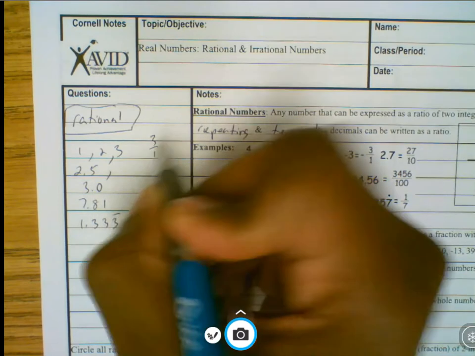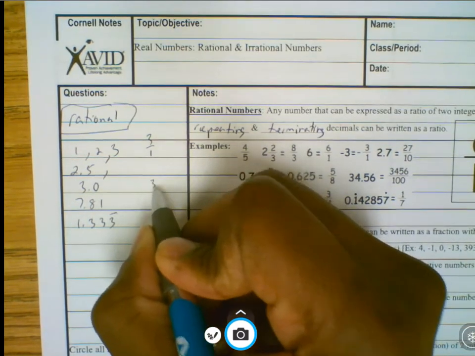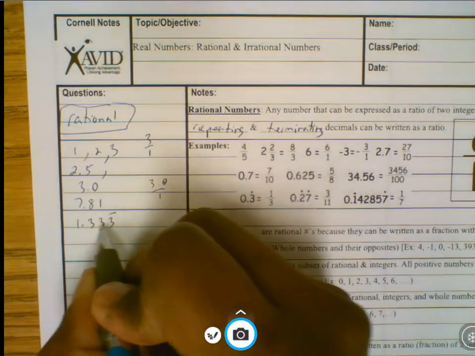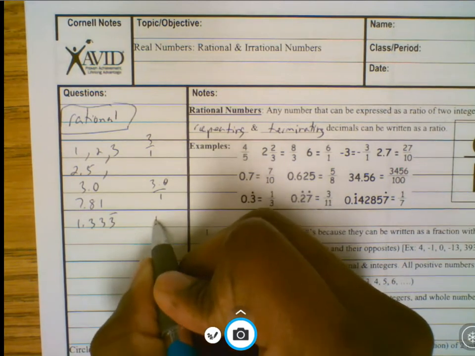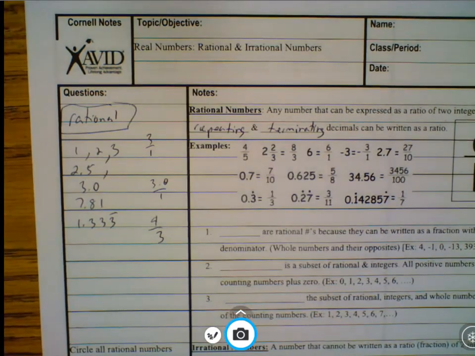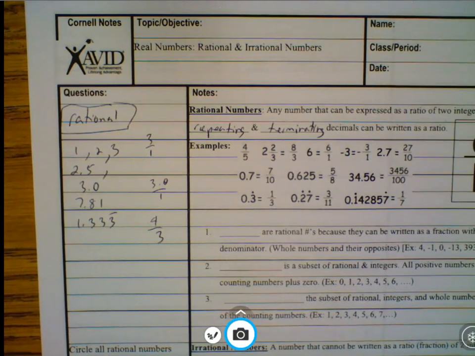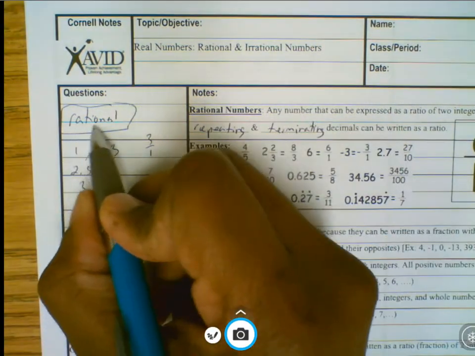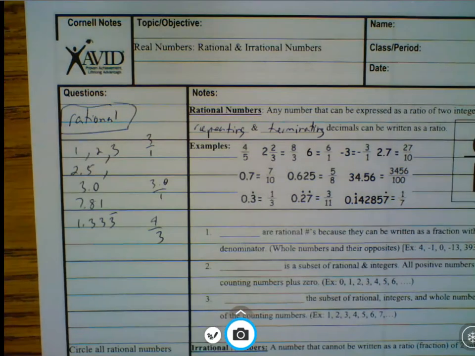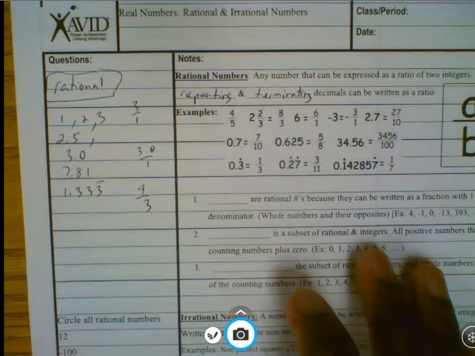3 is 3 over 1. 3.0 is 3.0 over 1. 1.3 repeating, that should be 4 over 3. All those numbers can be written as a simple fraction that's exactly the same as that number. That makes them rational. Notice that the first part of the word deals with ratio, which essentially is a fraction. All right, so numbers that are not rational are irrational.